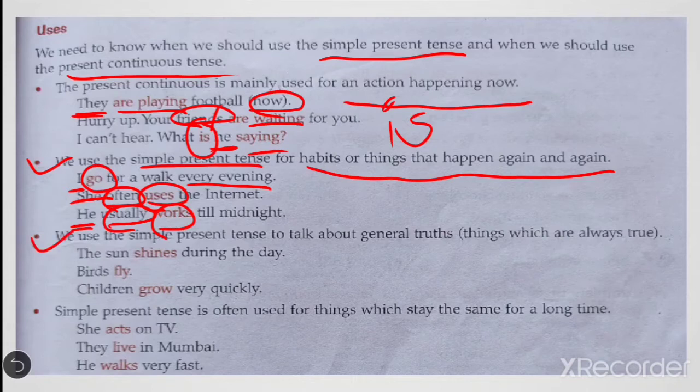Now another use, we use the simple present tense to talk about general truths. Yes, for the universal truths, we have to use present tense, simple present tense. Things which are always true. The sun shines during the day. It's true. It's not like this that the sun shines sometimes at night, during the day only, is a universal truth, is a general truth. So for that, we have to use simple present.